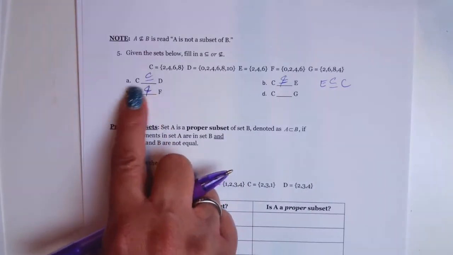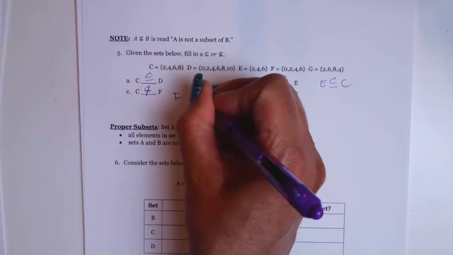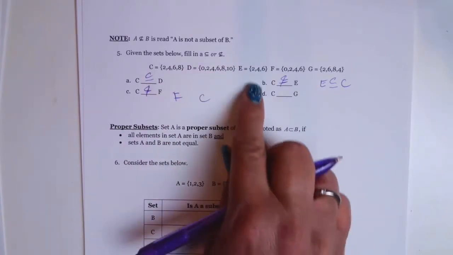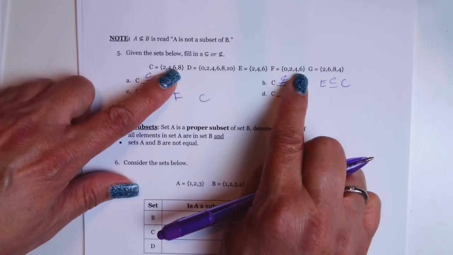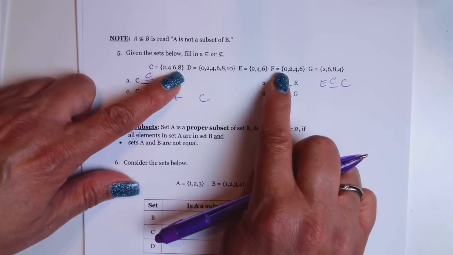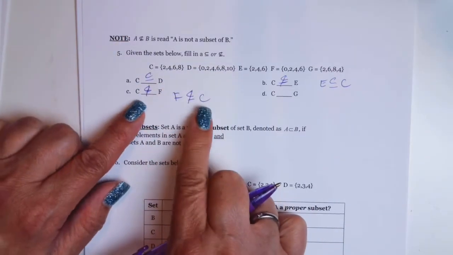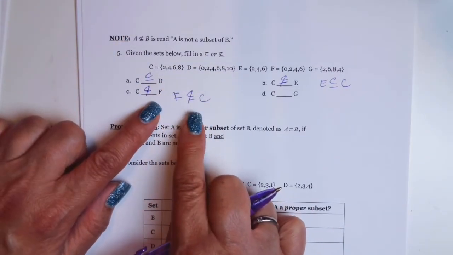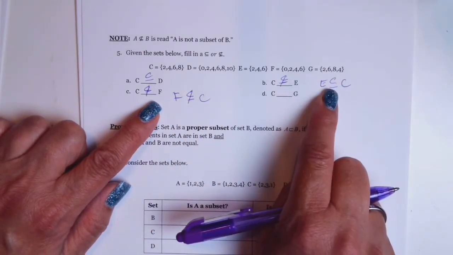And now if we flip this around, is F a subset of C? Well, F has 0, 2, 4, and 6, and C has 2, 4, 6, and 8. Again, F has the 0 that C doesn't have, so this is not a subset. So like I said, even if we flip, it doesn't necessarily mean that they are subsets, even though in the earlier case it is.